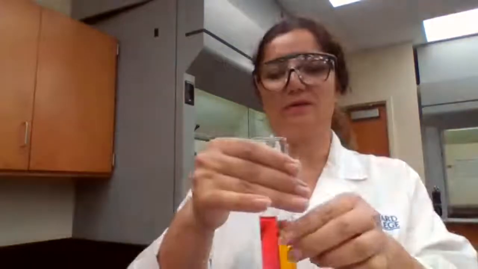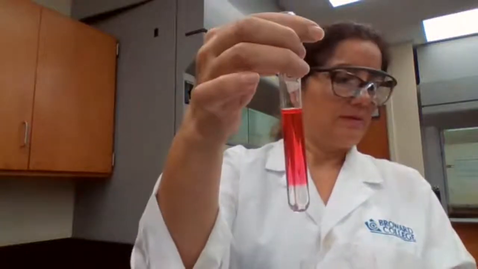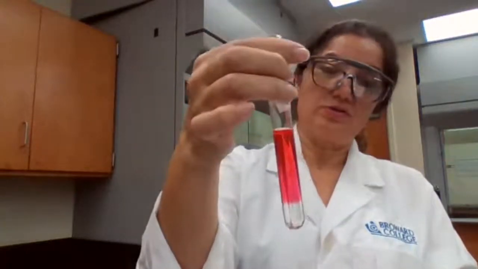So you want to see what is the effect of adding H+ or adding OH- to the color of the indicator. In acidic solution, you have extra H+.